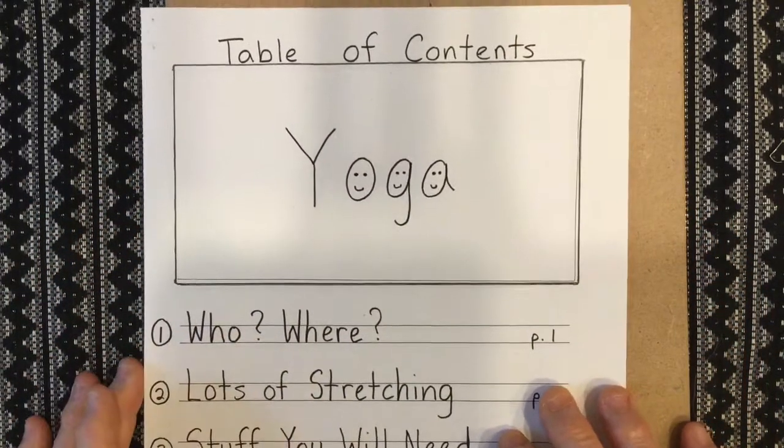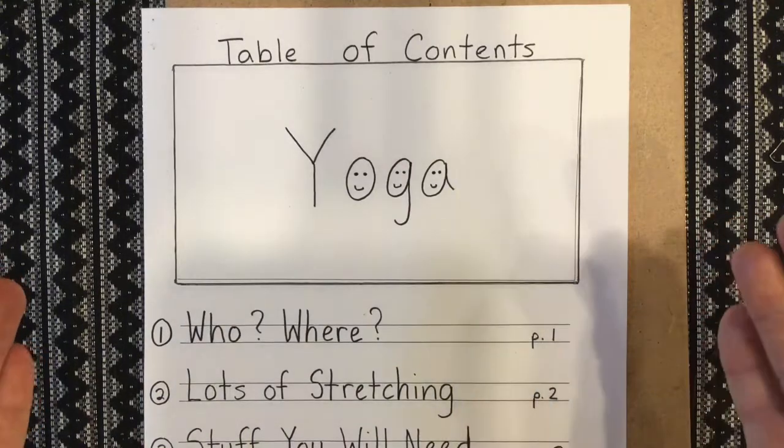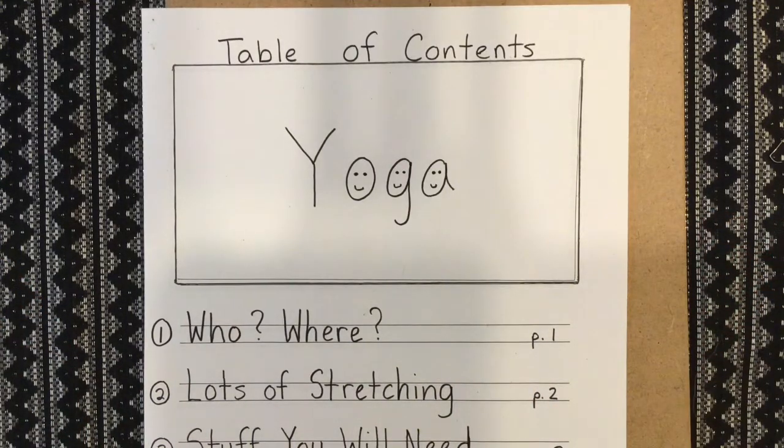So you can also just use regular paper, if that's all you have, to make your table of contents, and it will turn out just great. Off to your writing.